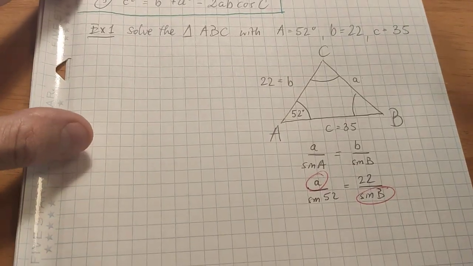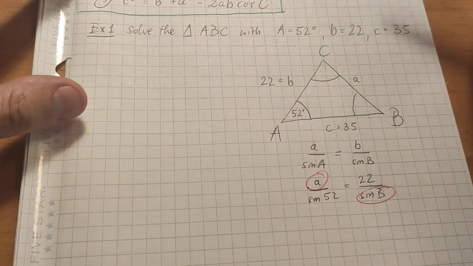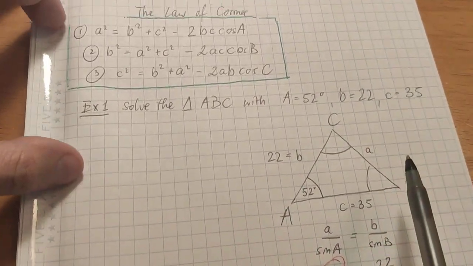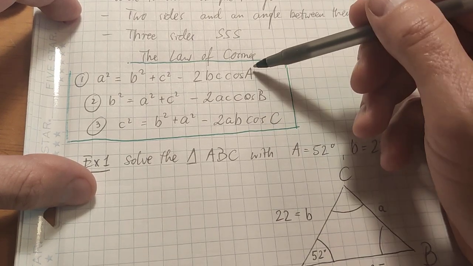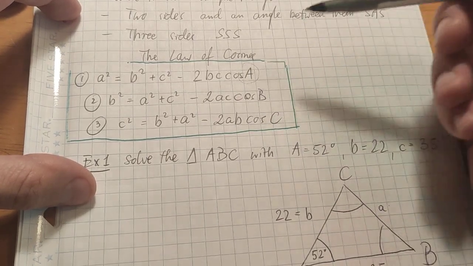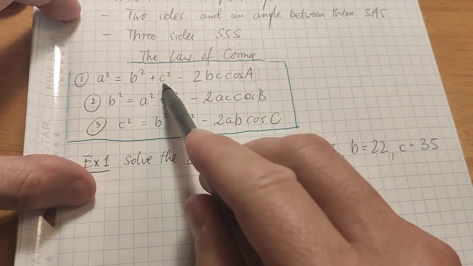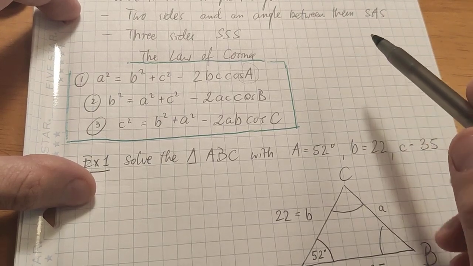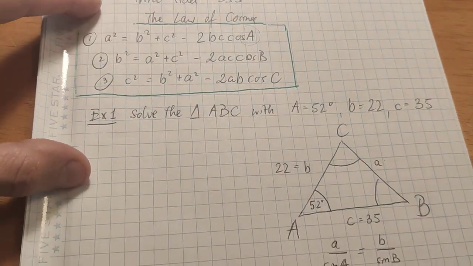So we need to use the law of cosines, and since I'm given this angle and also given b and c, I can solve for side a.